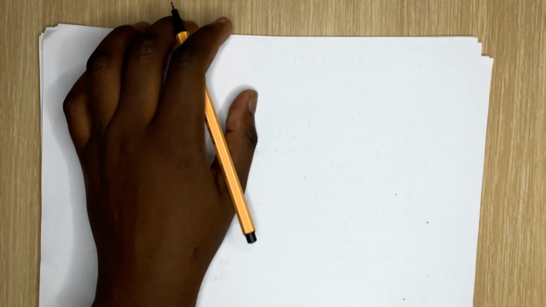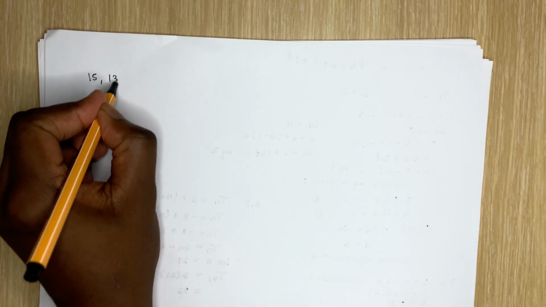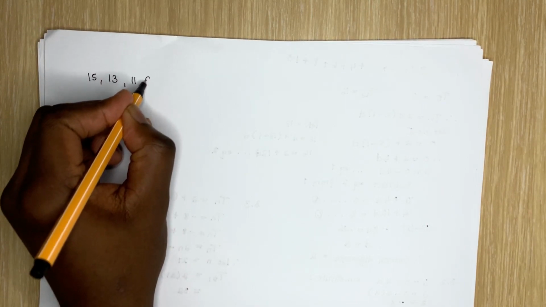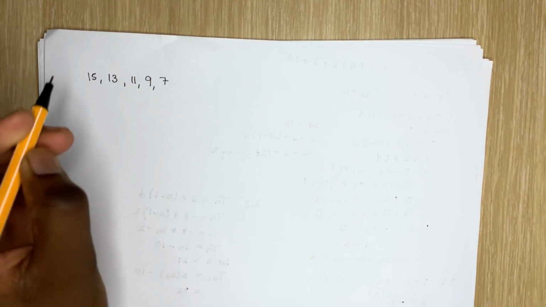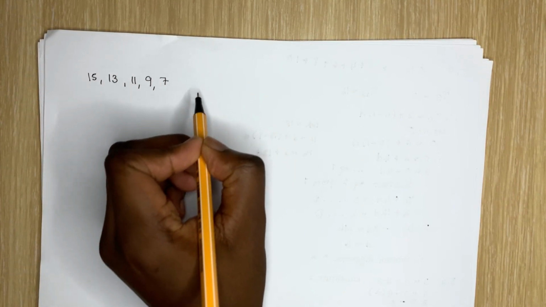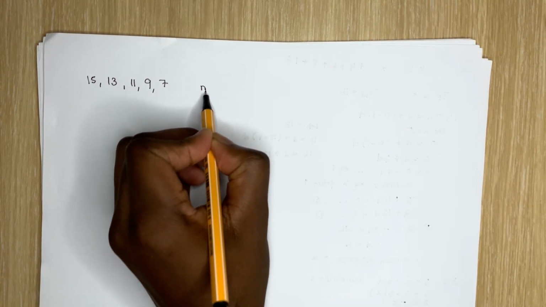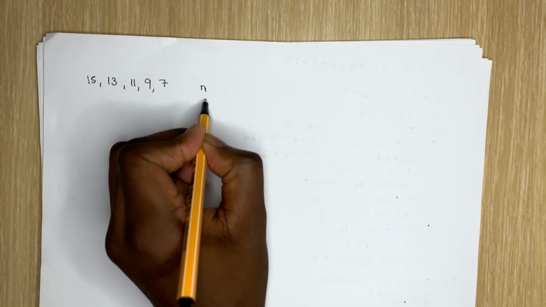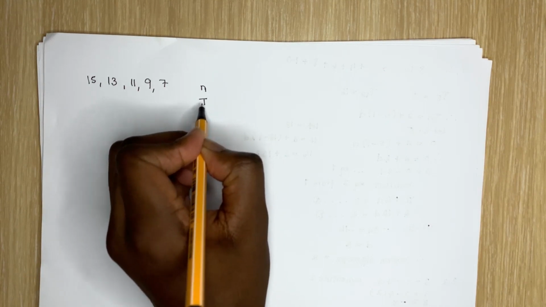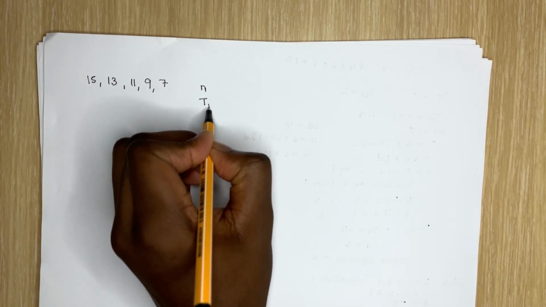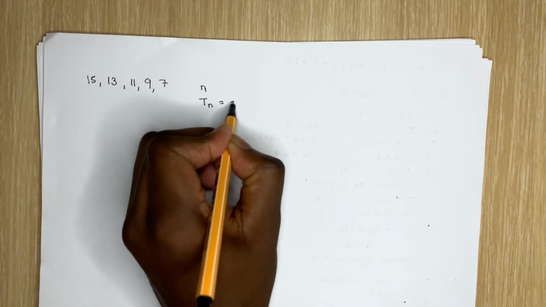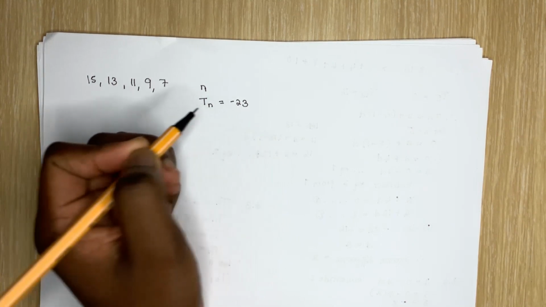So the first thing that you have to do is first determine the general formula. Okay, so in the sequence 15, 13, 11, 9, and 7, what we are looking for is n, given that Tn will be equal to negative 23.